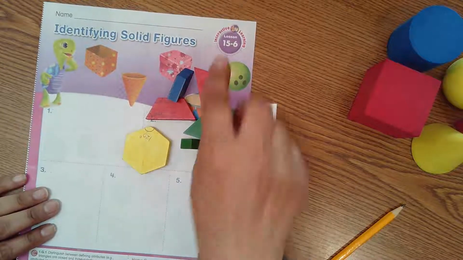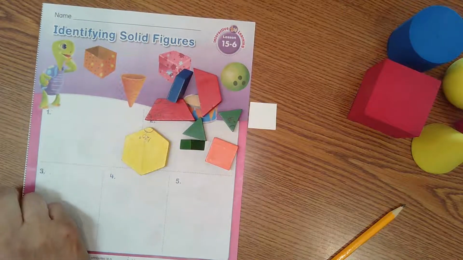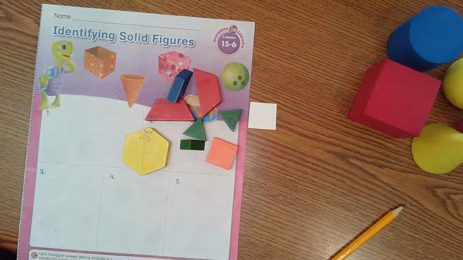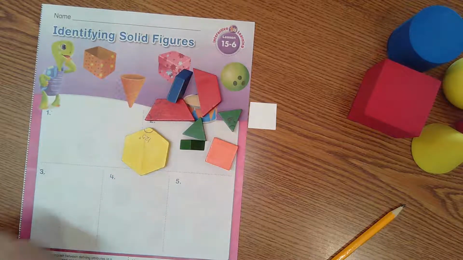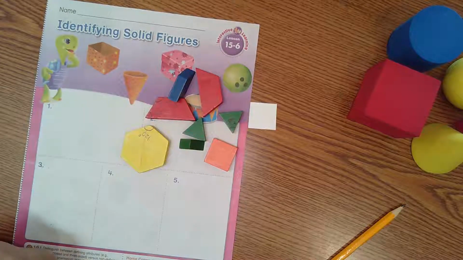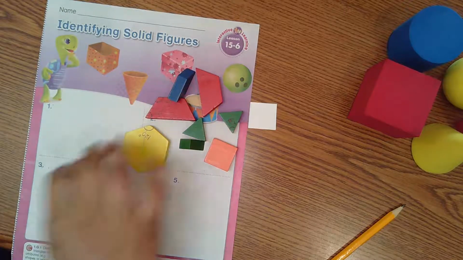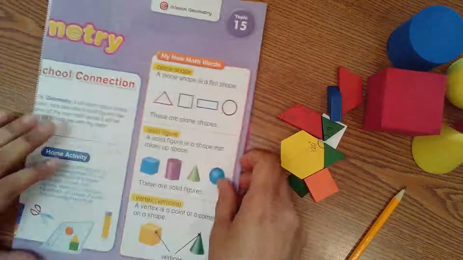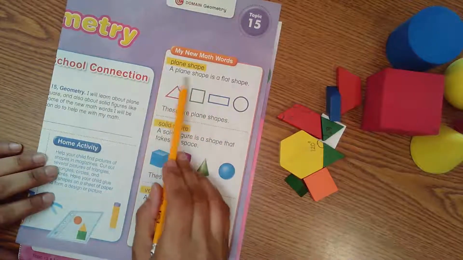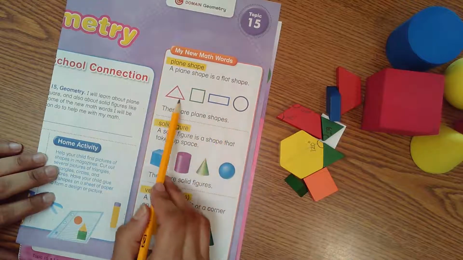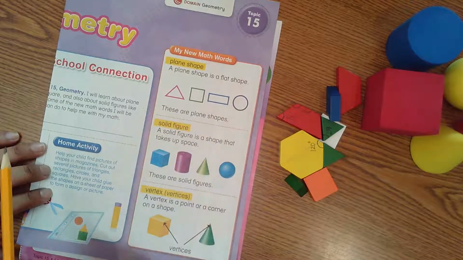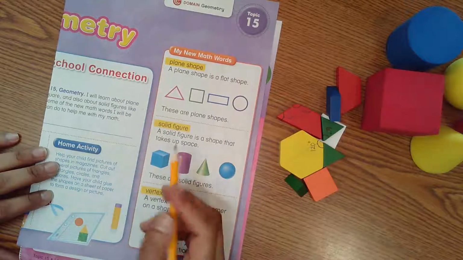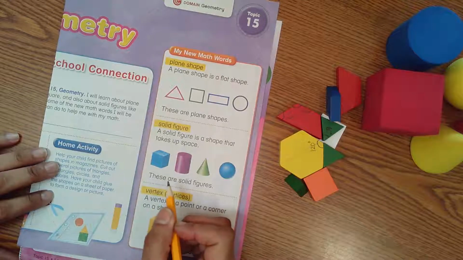Today we are in lesson 6, topic 15. This lesson will be learning and talking about solid figures. In the previous lessons, the first 5 lessons of this topic, we learned and talked about plane shapes. If you remember, at the beginning of our lesson we said a plane shape is a flat shape. So we have triangles, square, rectangle, and circle. Also, we learned about hexagon, trapezoid, and rhombus.